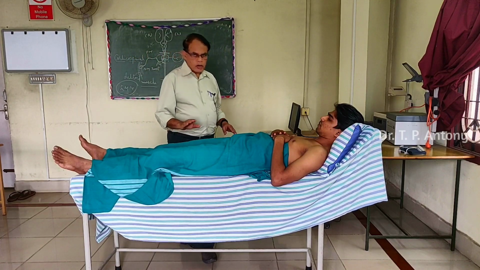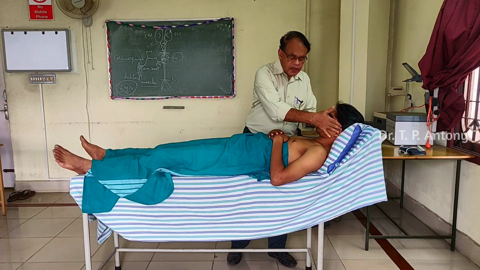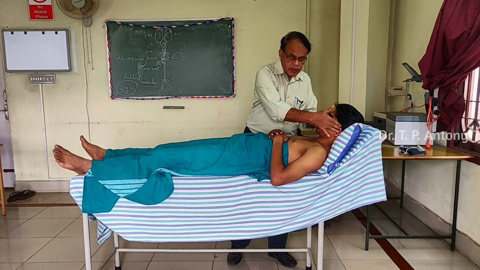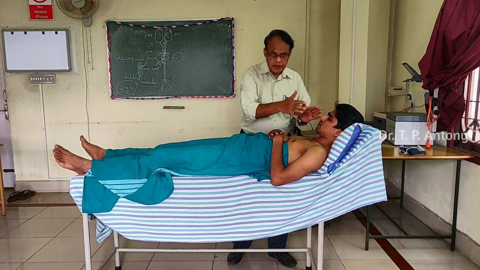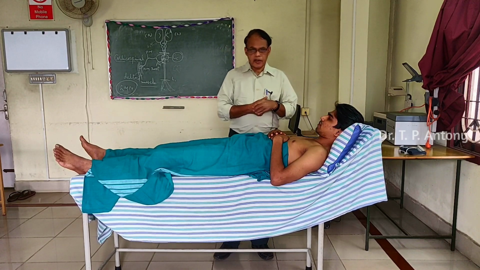So once you know how to identify these blood vessels, the superficial temporal artery is just in front of and above the ear, can be easily felt, and it will commonly be tender in cases of giant cell arteritis or temporal arteritis.